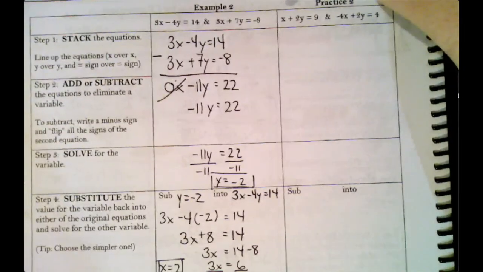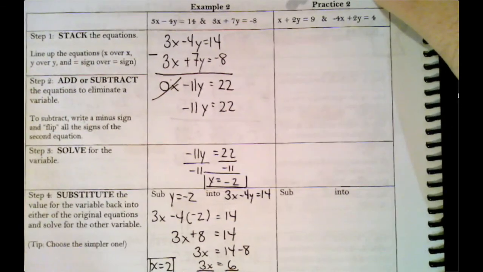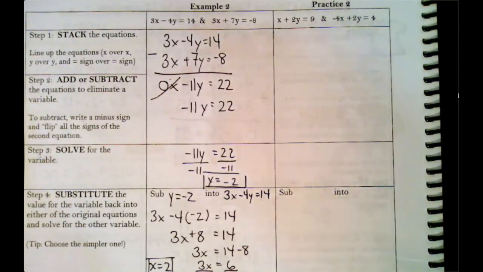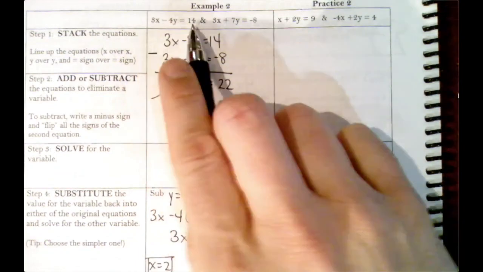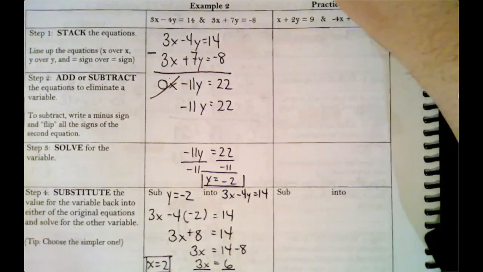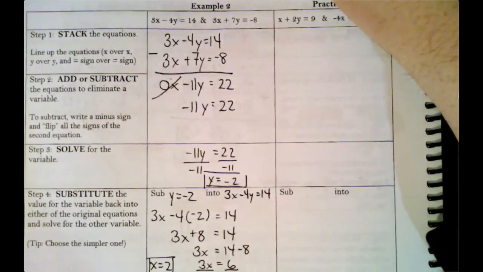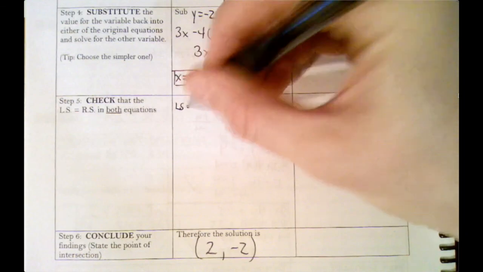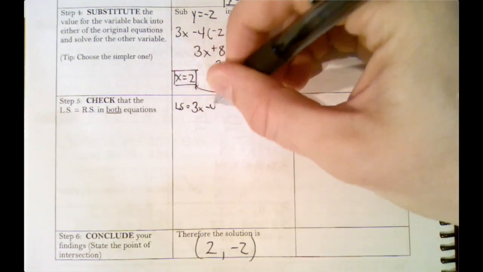All right, step 5 is our check, usually optional. Let's give it a shot. I'm going to do the check a different way this time, a way that I did it similar in the first video. Since our number's on the right side, we're just going to do the left side and see if we end up with 14. So our first equation's left side is 3x minus 4y.